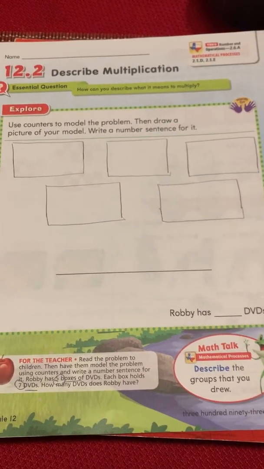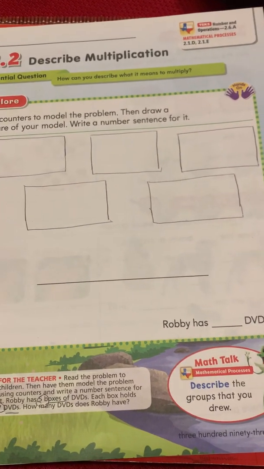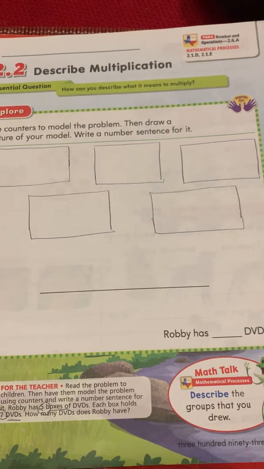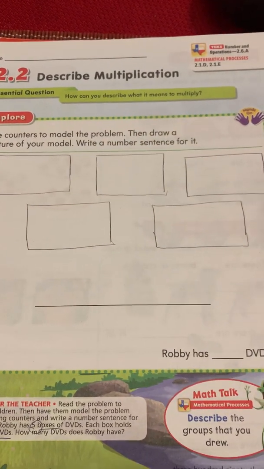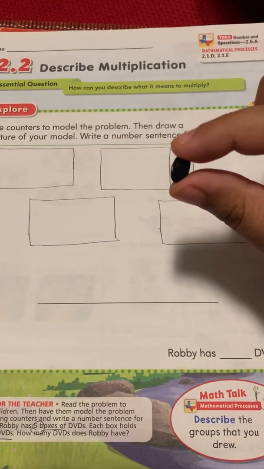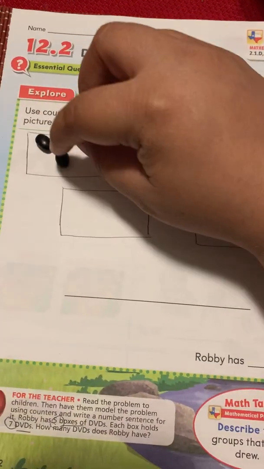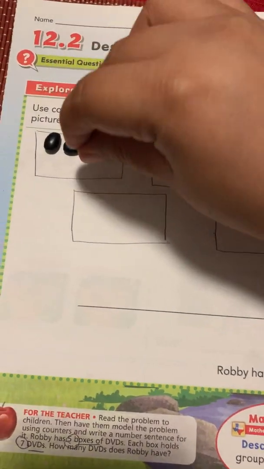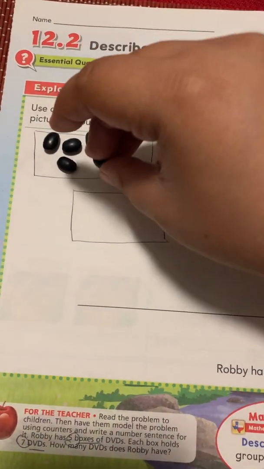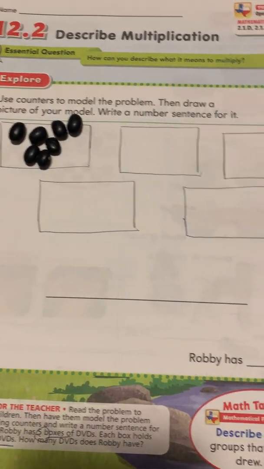So first we're going to go ahead and create our groups, which I already have, my 5 groups. Then I'm going to go ahead and use my beans as counters. And I'm going to put 7 beans in each box. So each bean is going to represent, or count as, a DVD. Okay, so we need 7 in each box. 1, 2, 3, 4, 5, 6, 7. So that's 1 box ready to go.